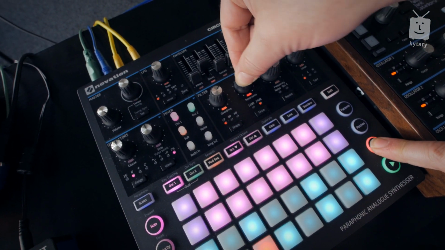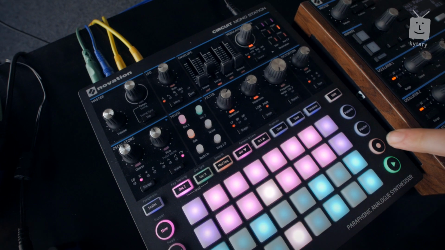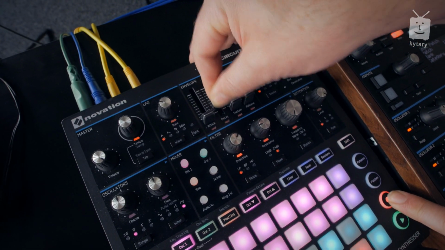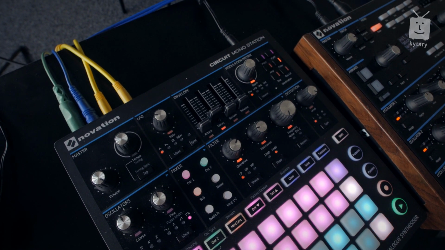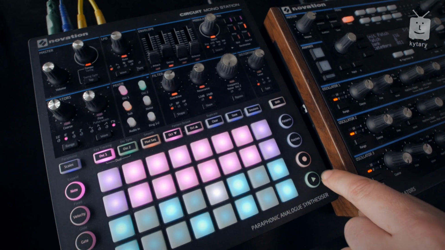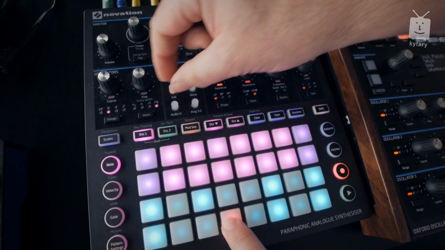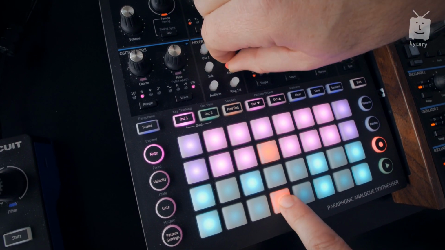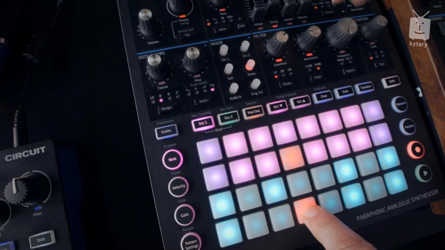Same with anything that we have on the top panel here. Maybe the decay. Maybe the volumes as well. And if I stop the sequencer, hit record, maybe I can say, okay, let's take out the sub, the oscillator 1 here, add some noise, oscillator 2.